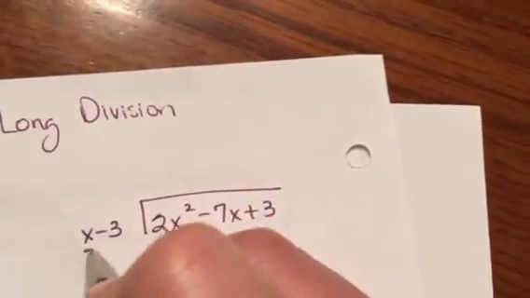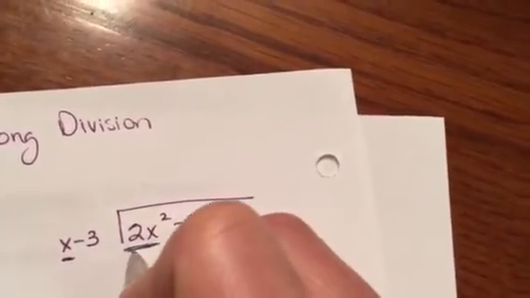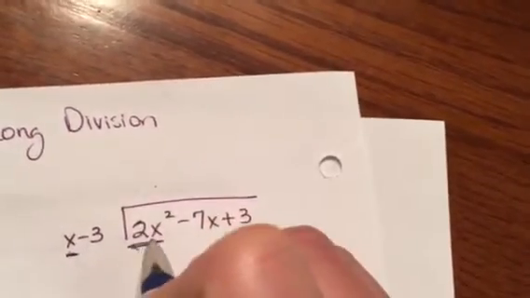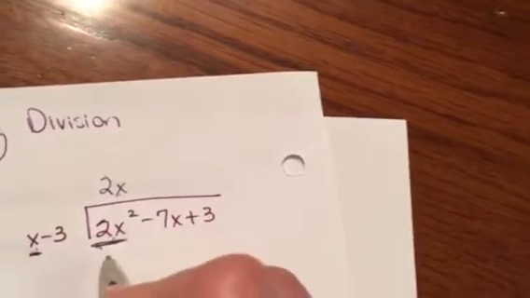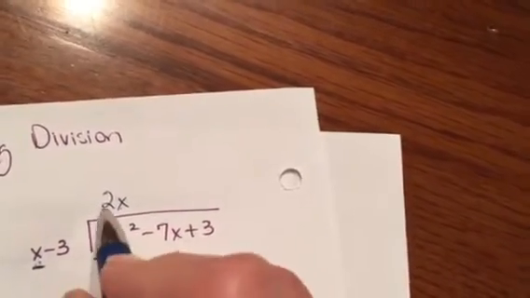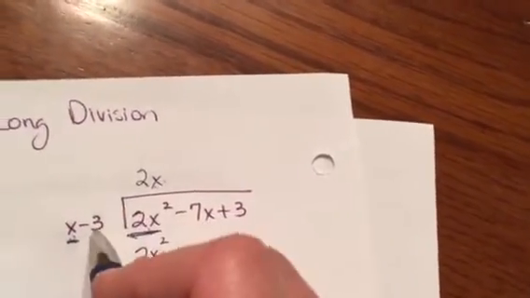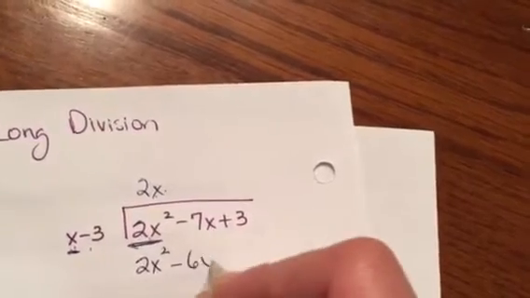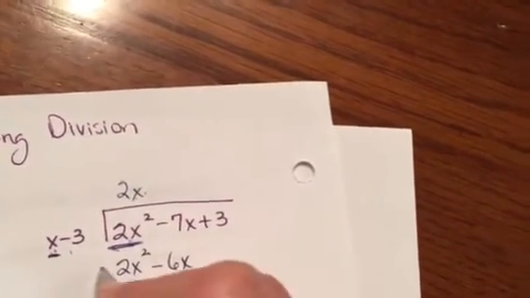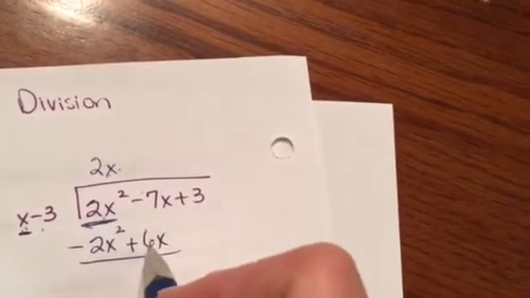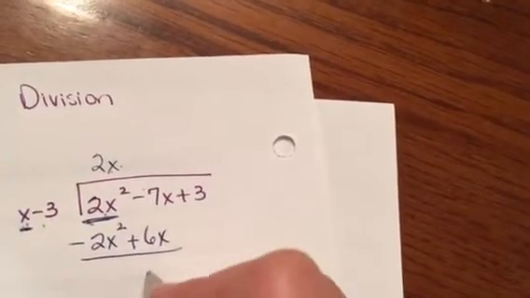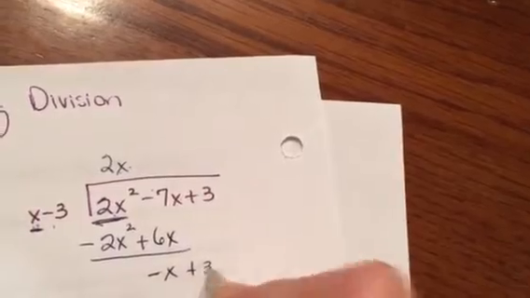Okay, I'm only going to look at this first term to get started, and I'm going to ask myself, what times x would give me this? And I'd be like 2x, because 2x times x gives me 2x squared. And then move on. What's 2x times a negative 3? Negative 6x. And then change your signs. So you've got a negative 6x plus 6x, hopefully I said that right, is negative x plus 3.